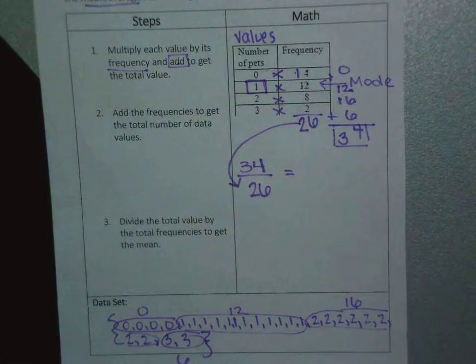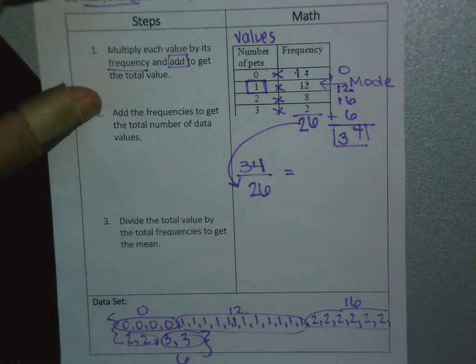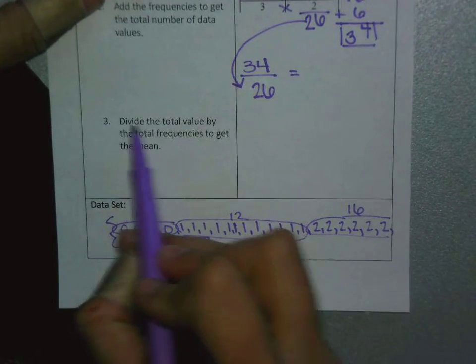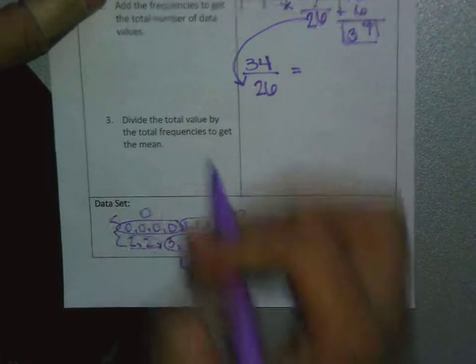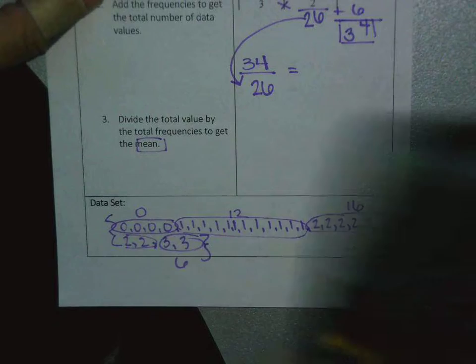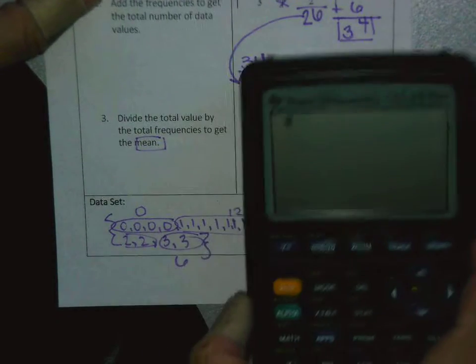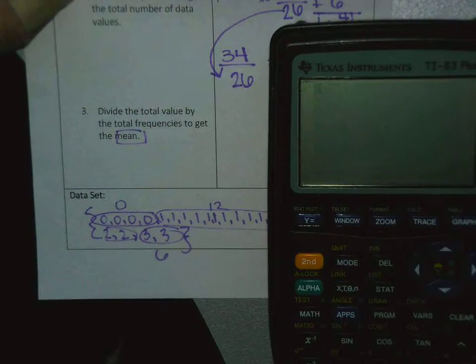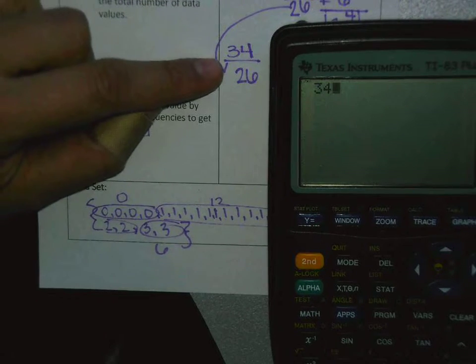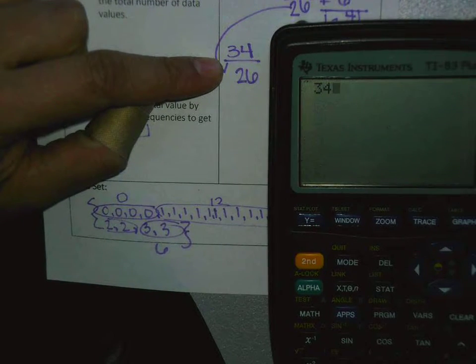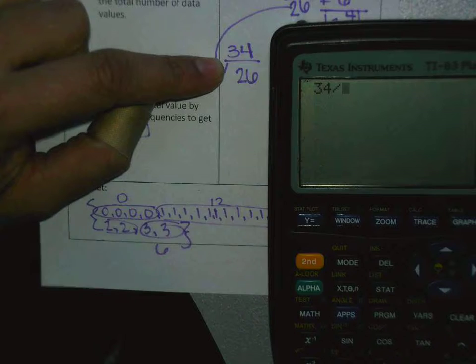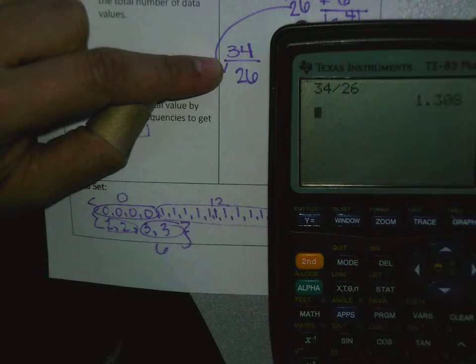Now in my calculator, because I don't want to do this by hand, I'm going to divide the total value by the total frequencies to get the mean. So I take my calculator, I put in the number 34 first. For the fraction, I write division because this is technically a division problem. And I get 1.308. I'm going to round that to the nearest whole number.